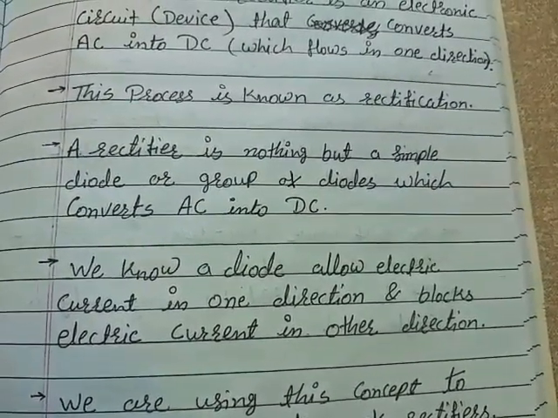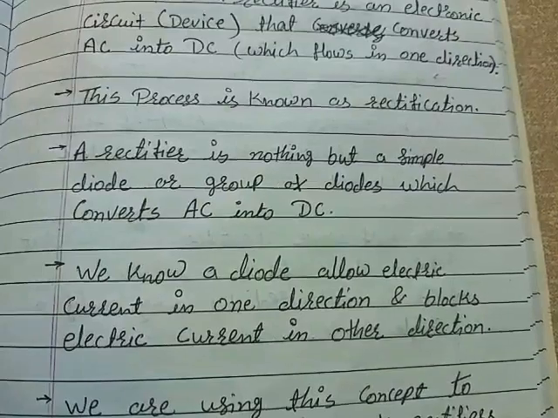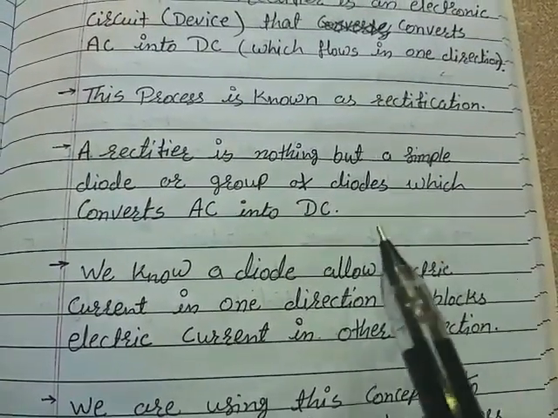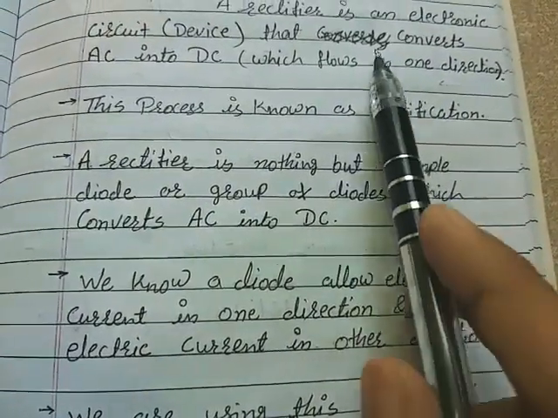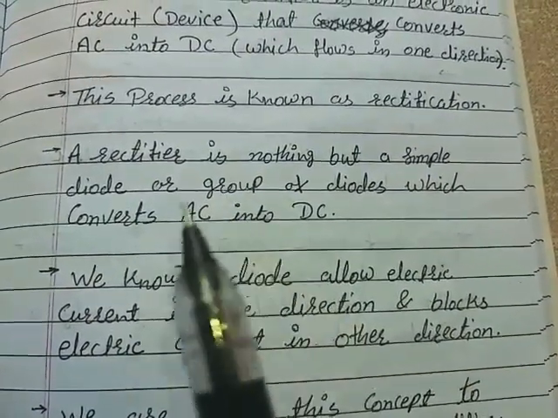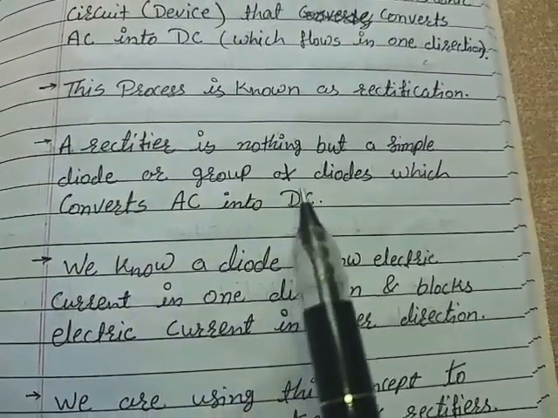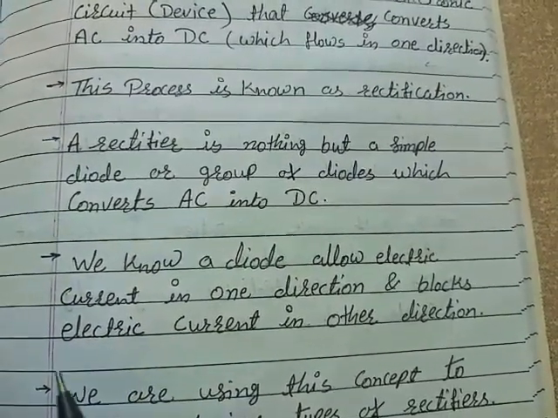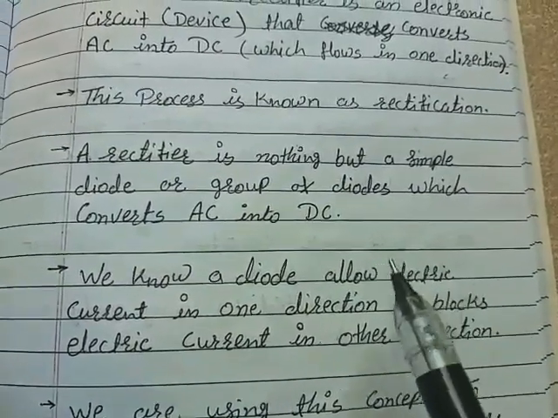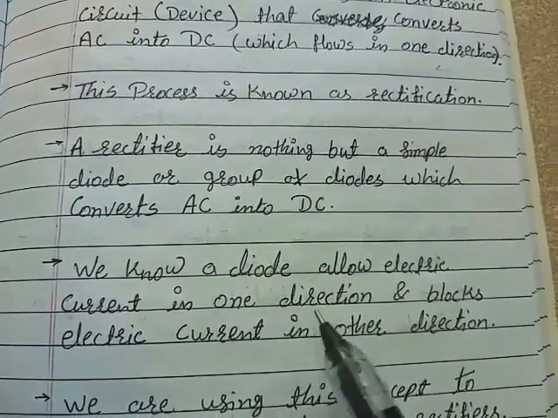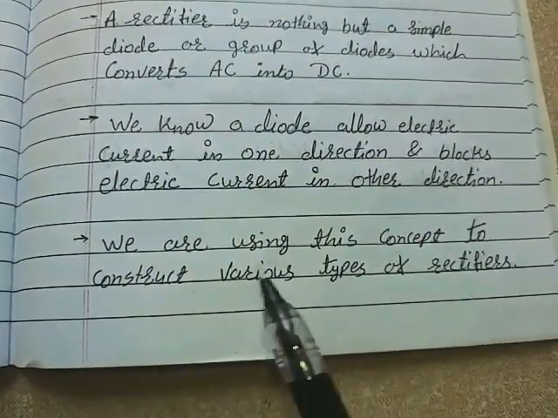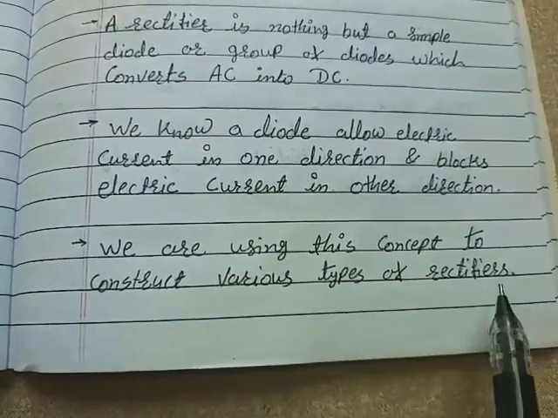Hence, we conclude that a PN junction diode allows flow of current in only one direction, and we know that DC also flows in one direction only. That's why we are using diodes in the rectifier, so that AC is converted into DC and that DC flows only in one direction. We are using this concept to construct various types of rectifiers.